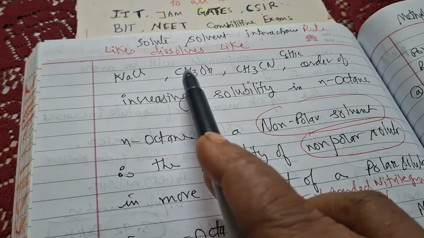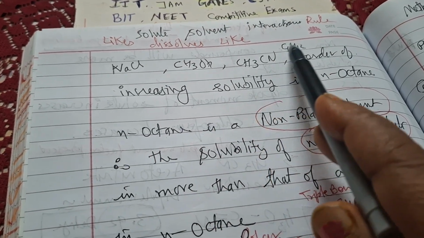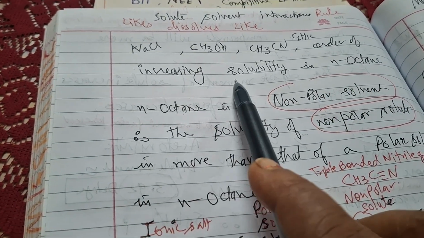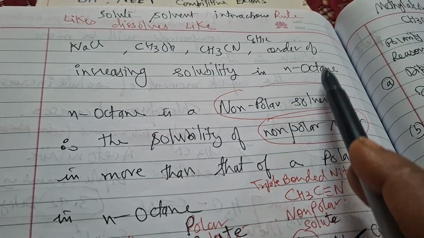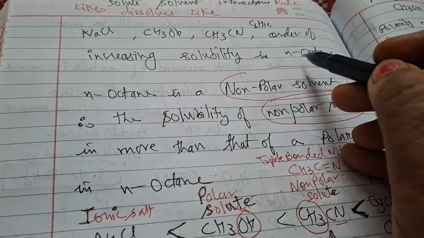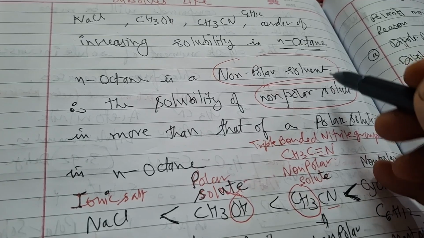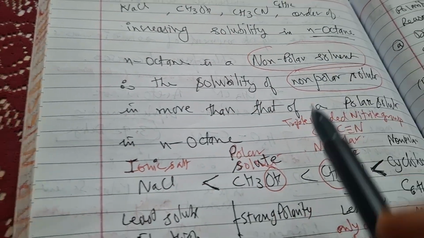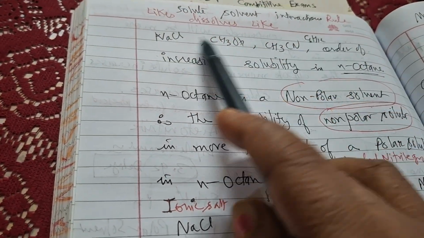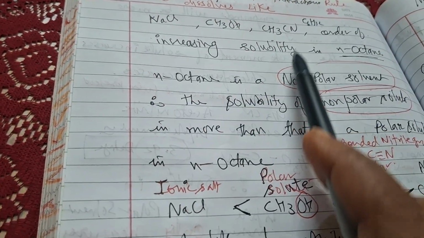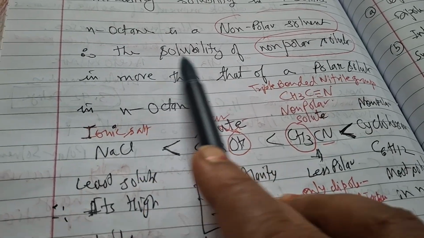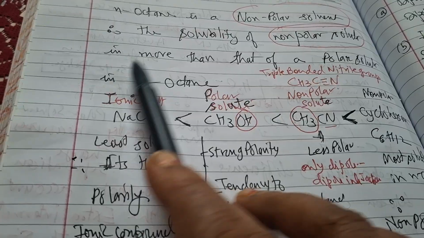Here NaCl, methyl alcohol, acetonitrile and cyclohexane are given, and we have to find the order of increasing solubility in n-octane. So we should know that n-octane is a non-polar solvent, and we have to see how all these four solutes dissolve in n-octane. So for a non-polar solvent, likes dissolves like.